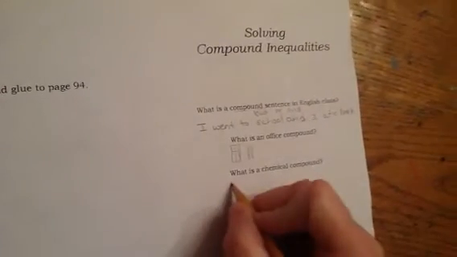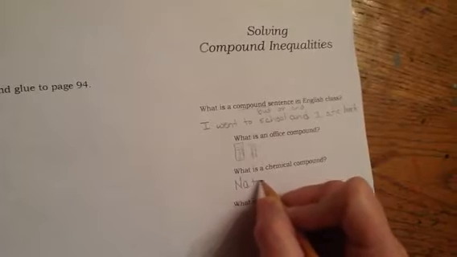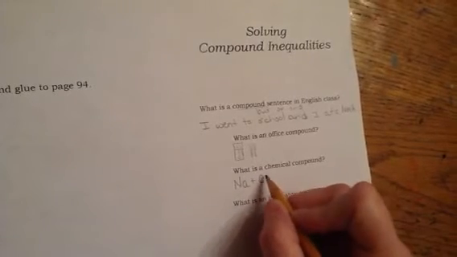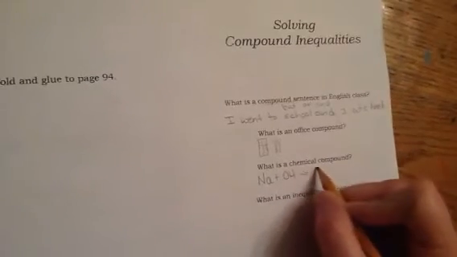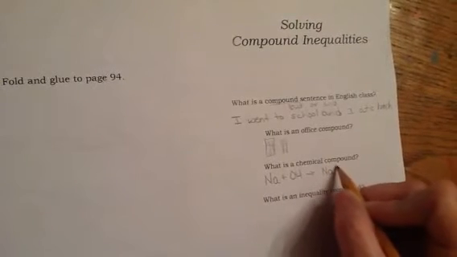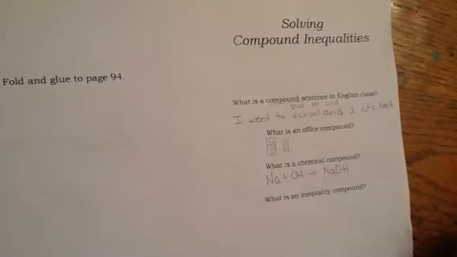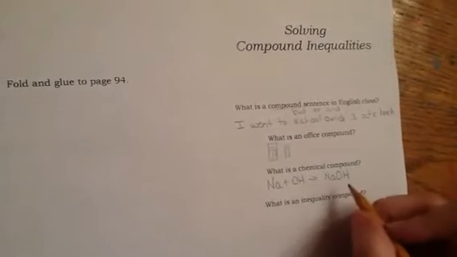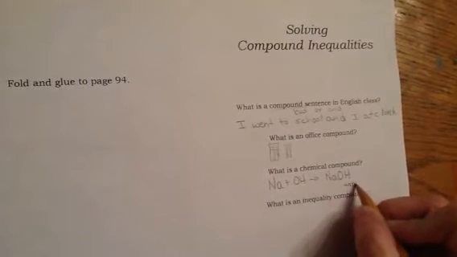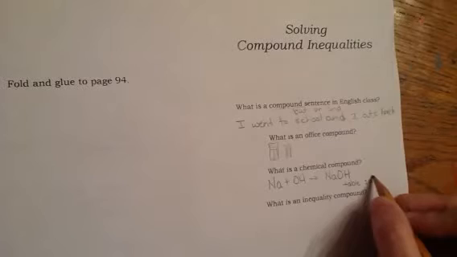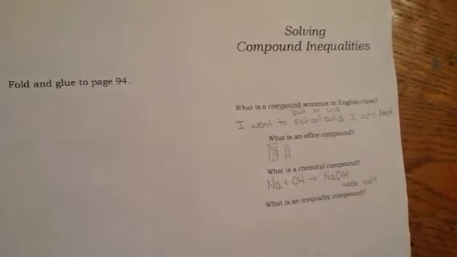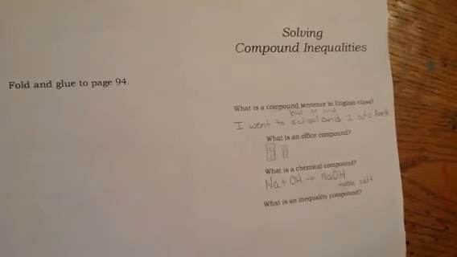Well, a chemical compound would be something like sodium plus hydroxide gives us sodium hydroxide. Anybody know what sodium hydroxide is? Well, it's table salt. So you put two things together to give you compounds.